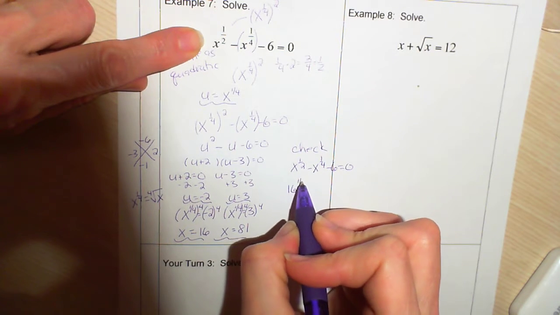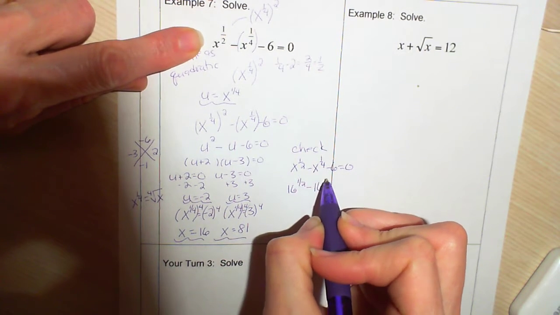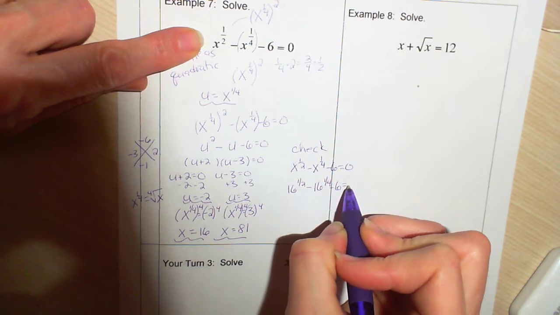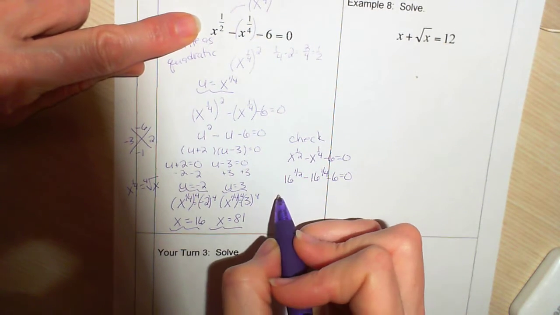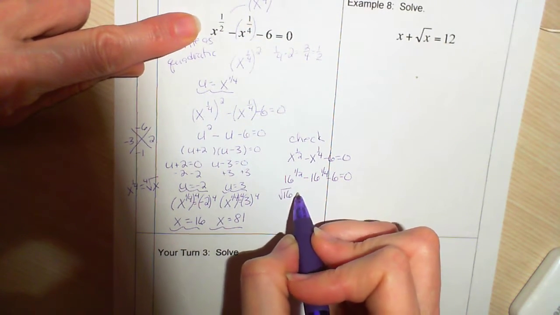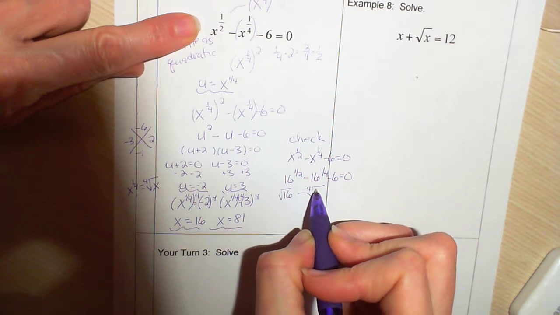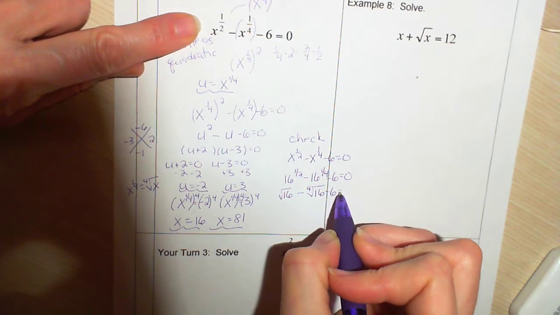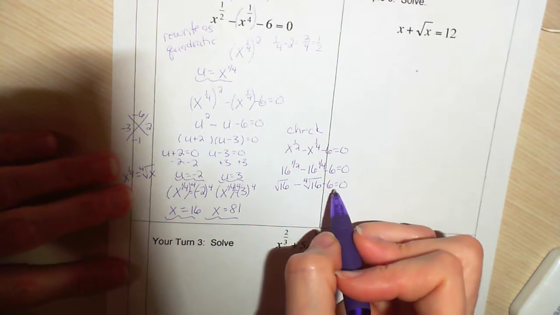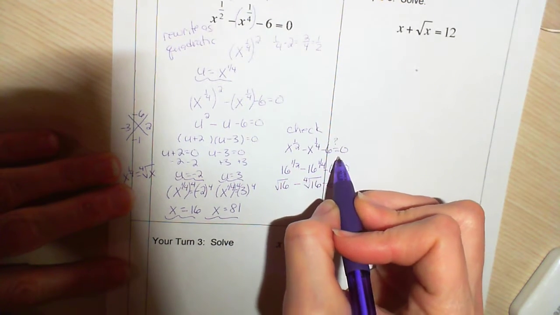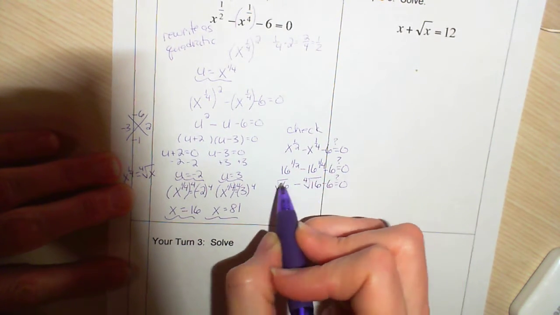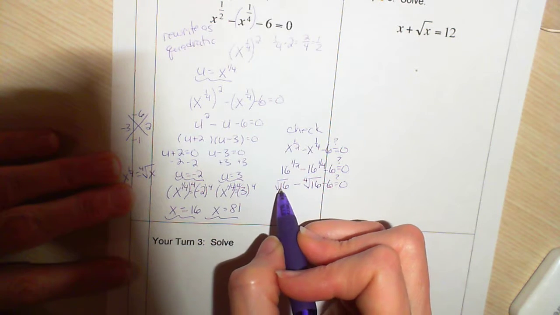So 16 to the 1/2 minus 16 to the 1/4 minus 6 equals 0. This is the square root of 16 minus the fourth root of 16 minus 6. Since I'm checking, these should be question marks. Does all of this equal 0?